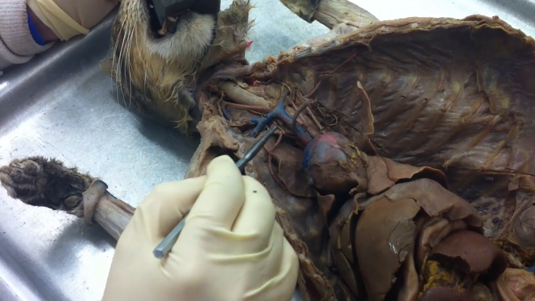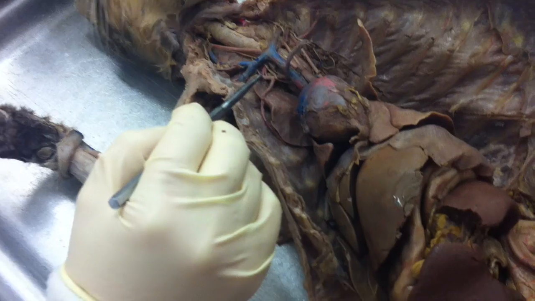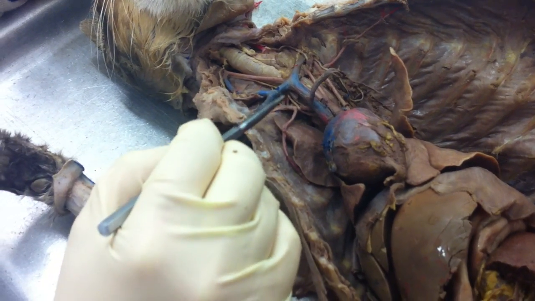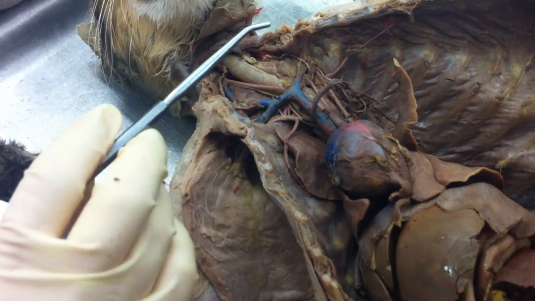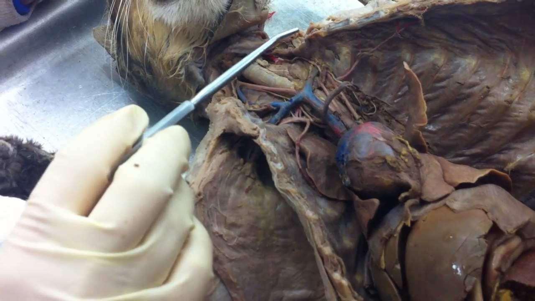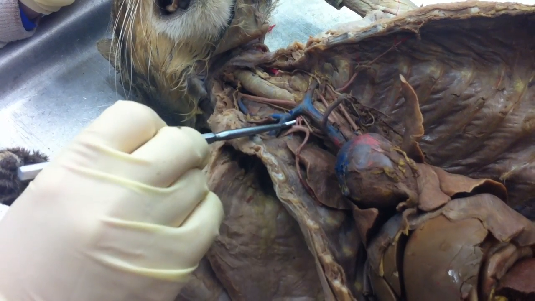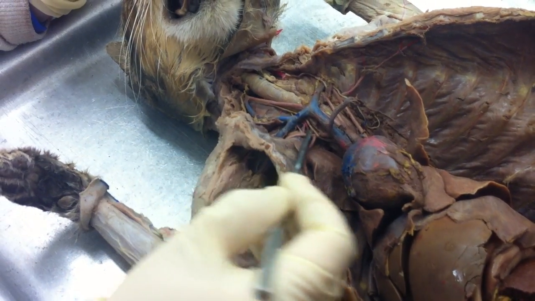The mammary gland. When we get to the end of the subclavian right there, there should only be one going up here, but for some reason this cat has three. Blood vessels are highly varied across individuals. So I'm just going to pick one of these. I'll pick the middle one, and we're going to pretend that that's the only one there.